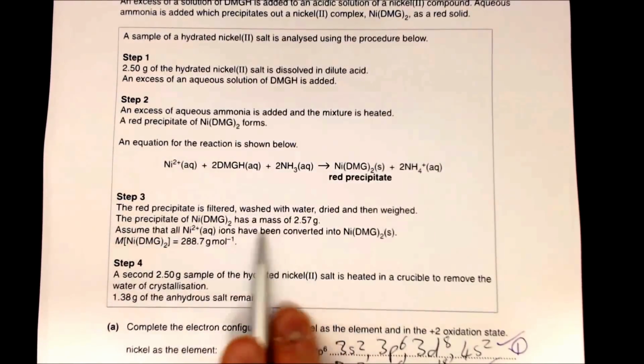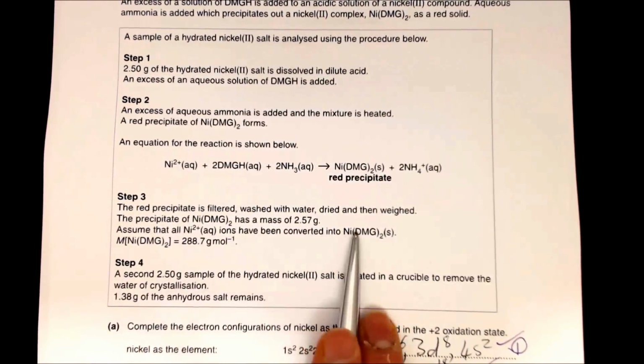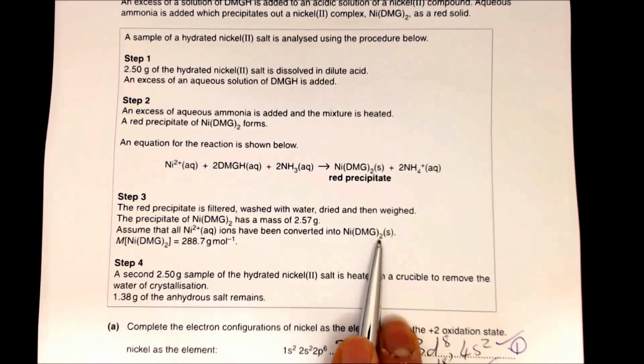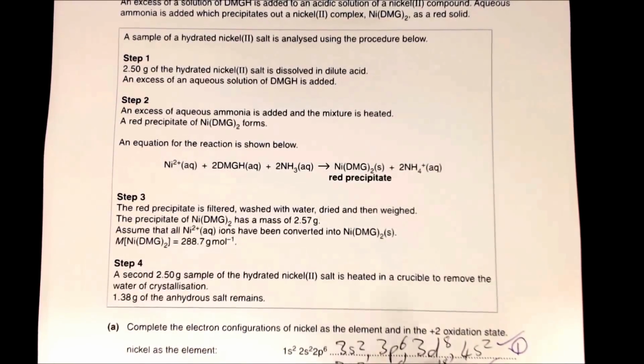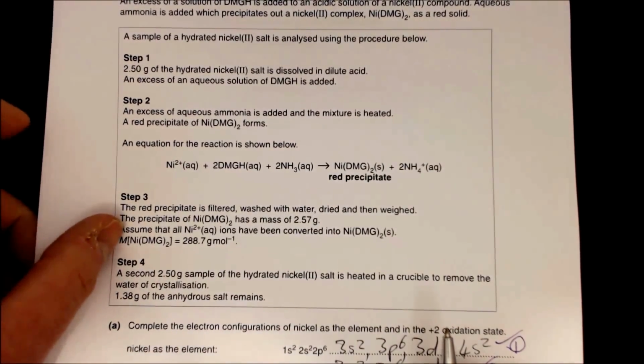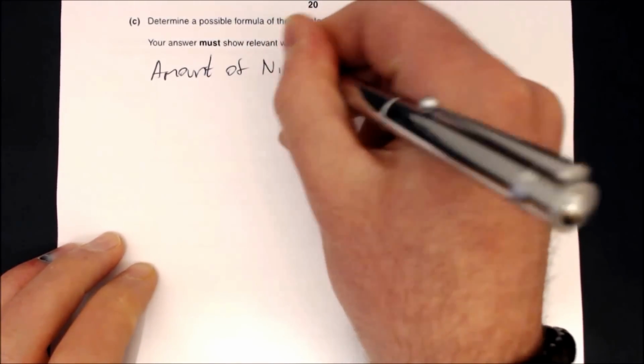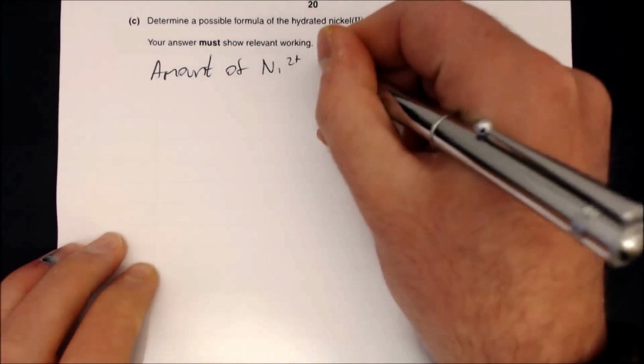So to do that, we need to first work out the number of moles of nickel that we have in total. Now we can assume, it did say in the question before, that we had to assume that all the Ni2+ ions have been converted into Ni(DMG)2. So we can use this value here to work out the number of moles of nickel, which is in the hydrated sample as well. So that's what we're going to do first. We're going to put at the top there: amount of nickel 2+, and this is the hydrated sample.